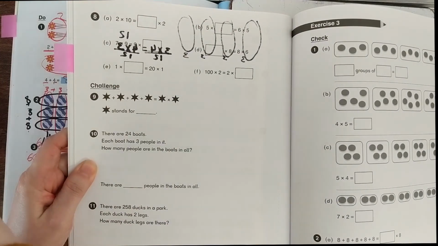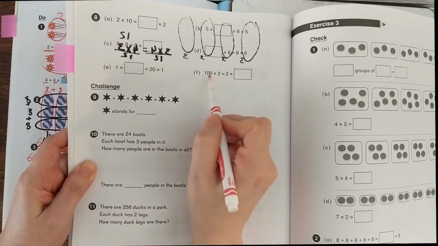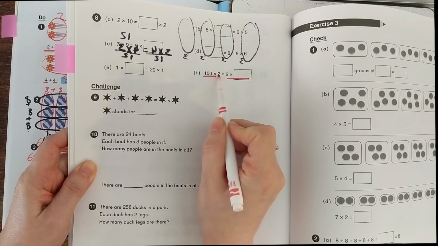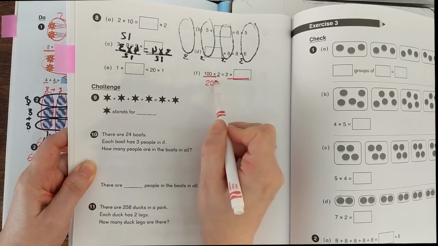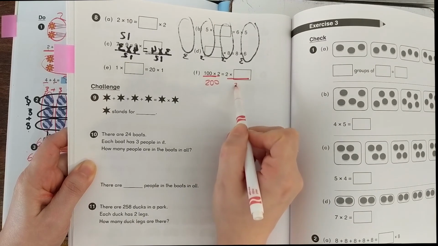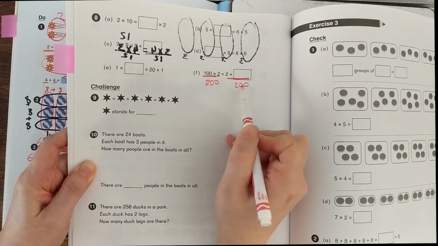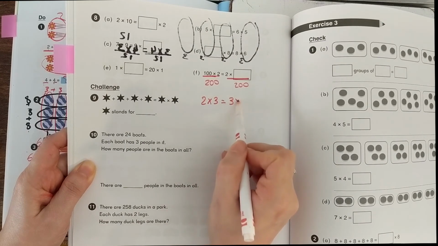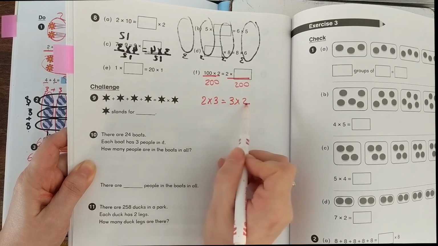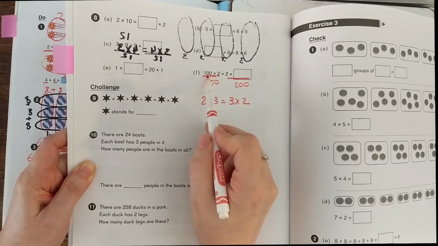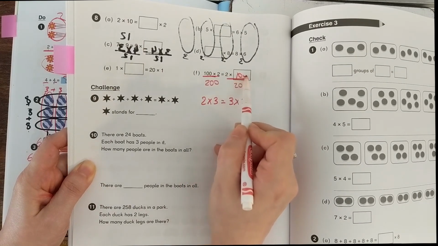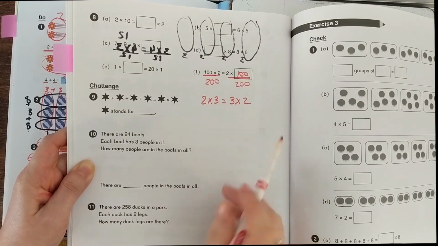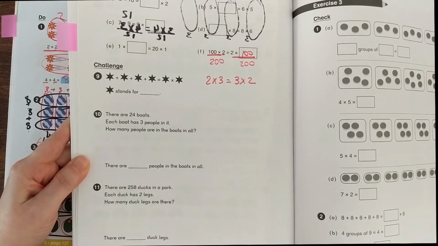Just to remember when you're working on these, both sides of the equation must be the same. If 100 times 2 is equal to 200, 2 times what is also equal to 200? That's just like saying 2 times 3 is equal to 3 times 2. So you're using the same numbers here. So that means we're going to use 100 here, because 100 times 2 is the same as 2 times 100. Okay? And then do the challenge.